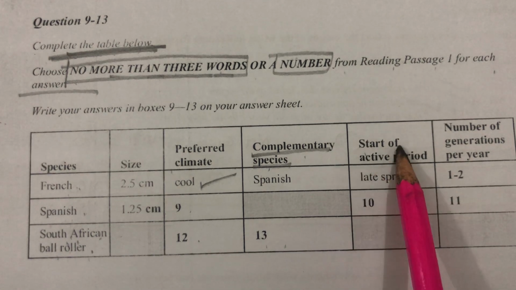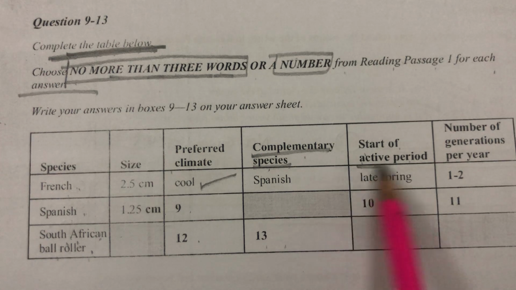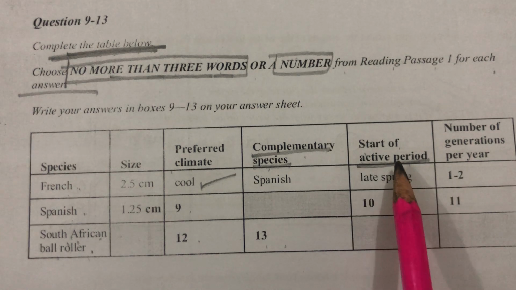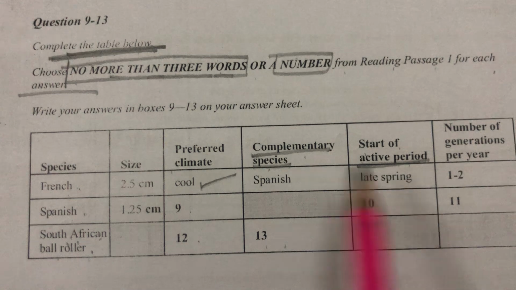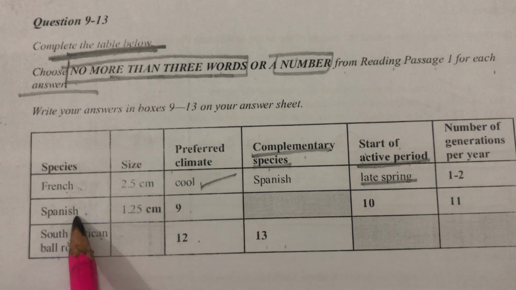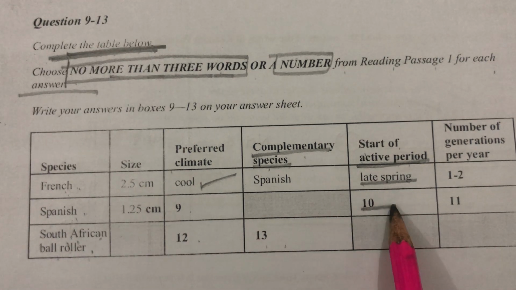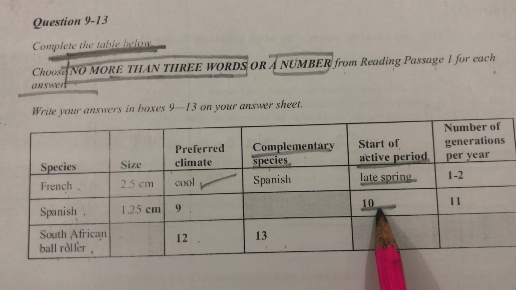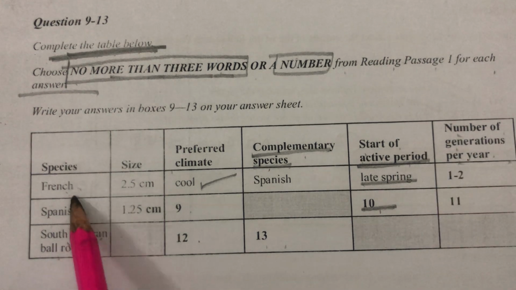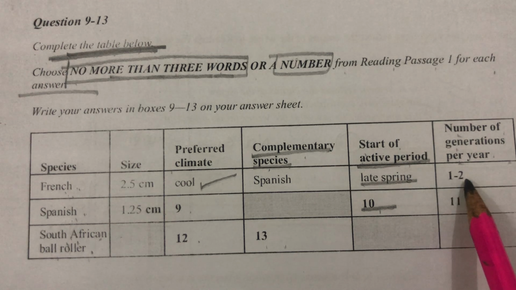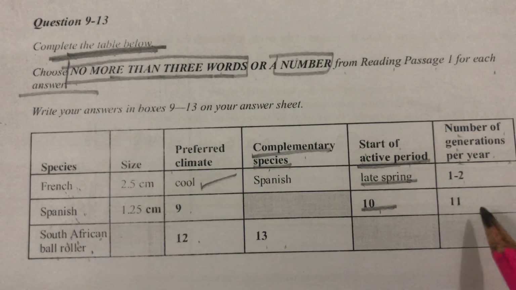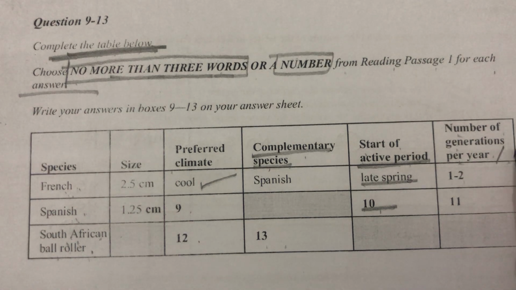In the next column, start of active period. By start of active period, we mean the period or duration in which they develop their generation. So the French species develop their generation in late spring, and for the Spanish species we have to find the active period, in which period they develop their offspring. And in the last column, number of generations per year is mentioned. For the French species, there are 1 to 2 generations in a year, and for Spanish species we have to find the number of generations. This is question number 11. So per year means annually.